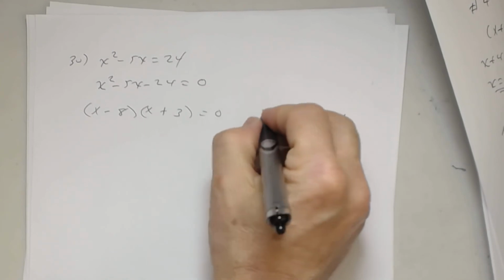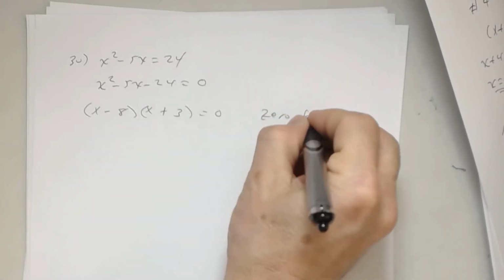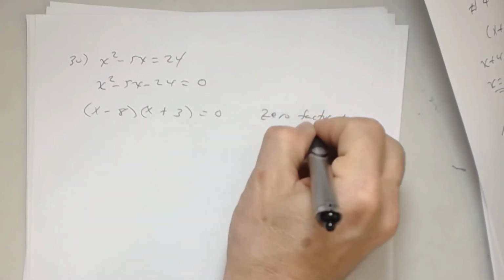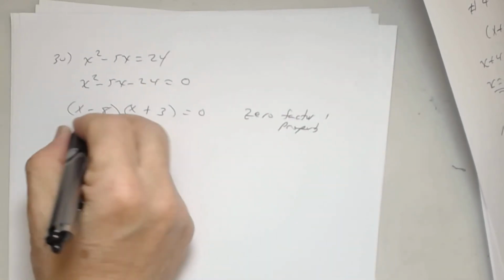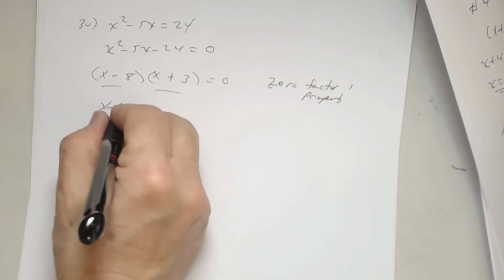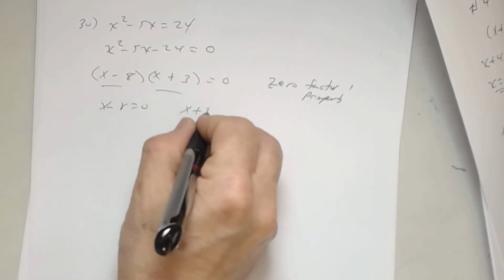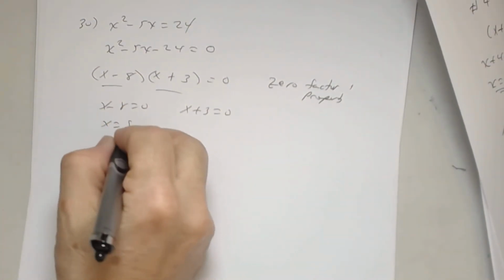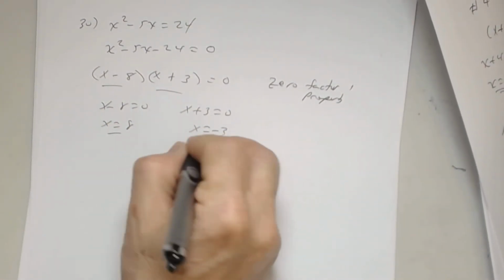So you put it in standard form. It's in descending order. You factored. Now you're going to use what property? Zero factor property. So you're going to set each of these factors equal to 0. So x minus 8 equals 0. X plus 3 equals 0. So what are your two solutions? Yeah. So 8 and negative 3.